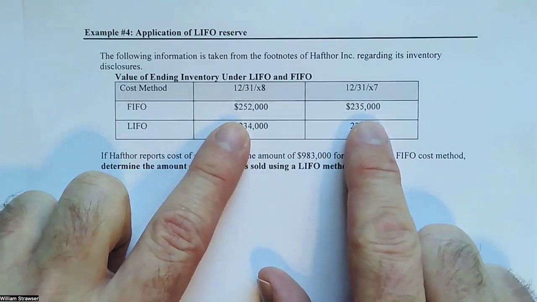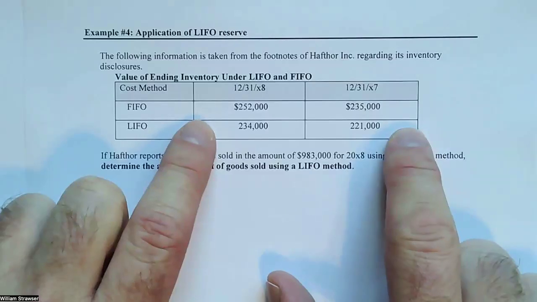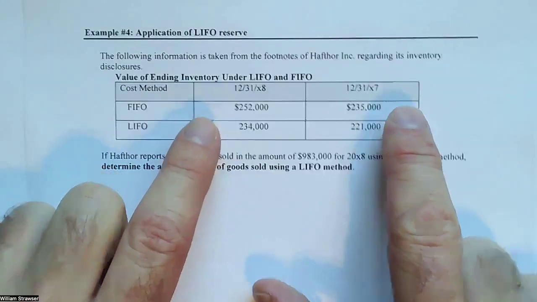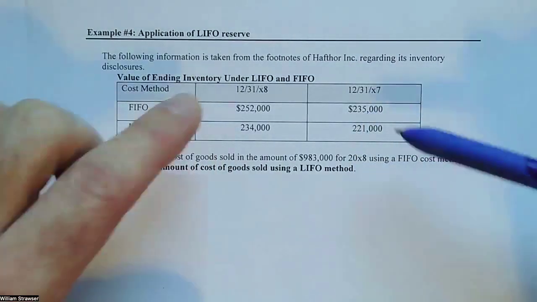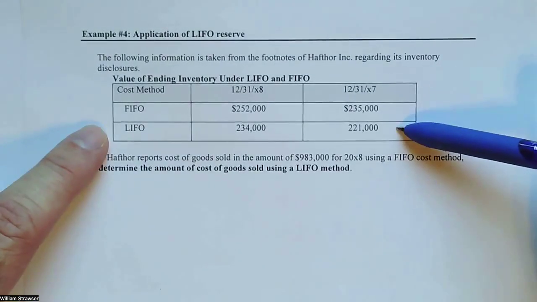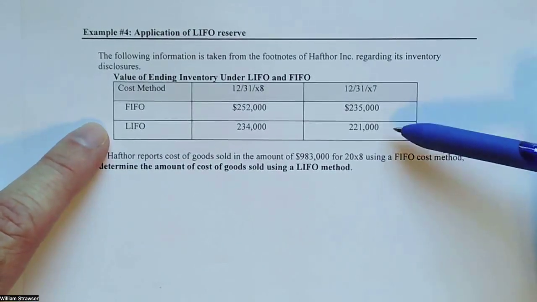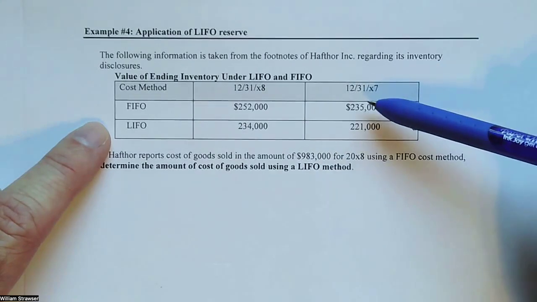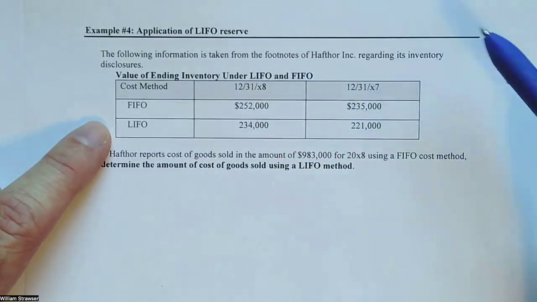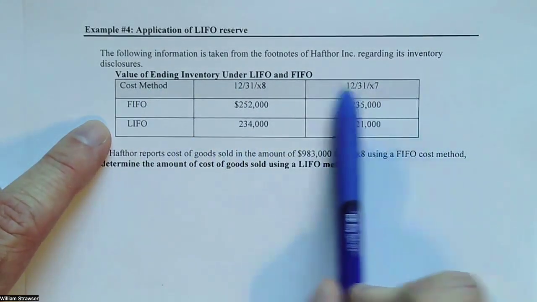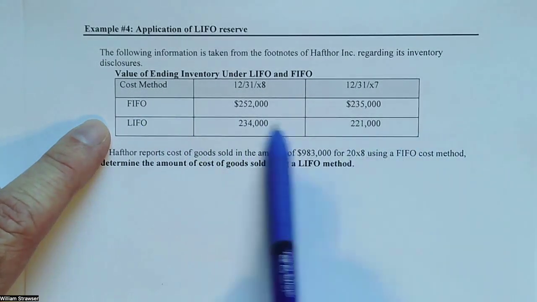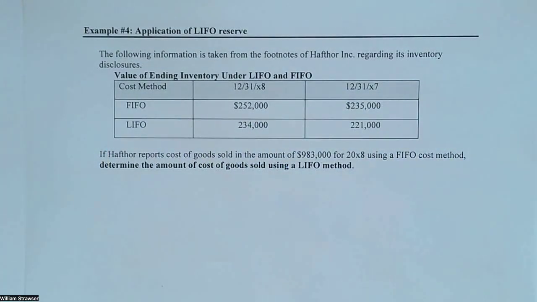And we see the general pattern emerging that during times of rising inventory costs, LIFO tends to report lower ending inventories and FIFO tends to report higher ones. Remember, FIFO is based on those older units, LIFO is based on those recent units purchased.